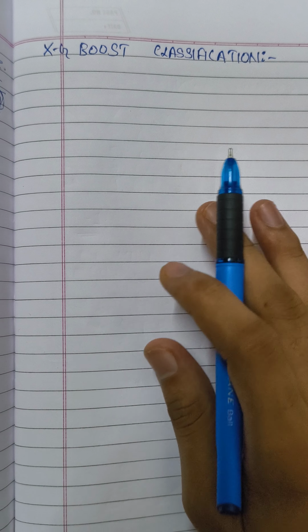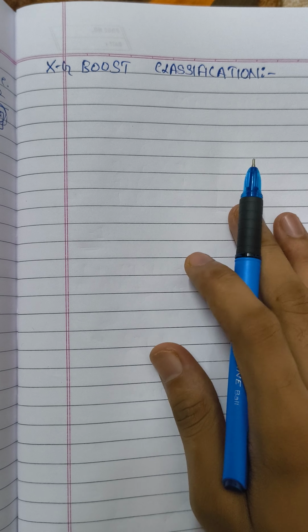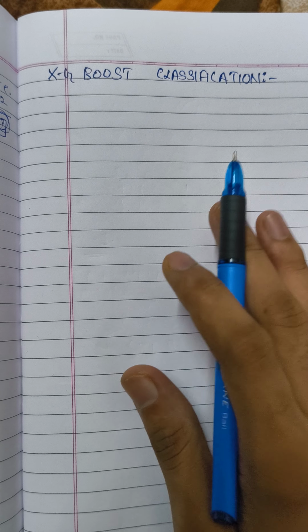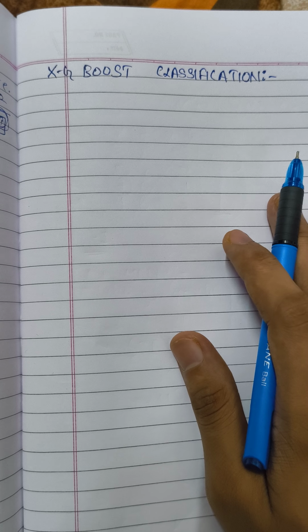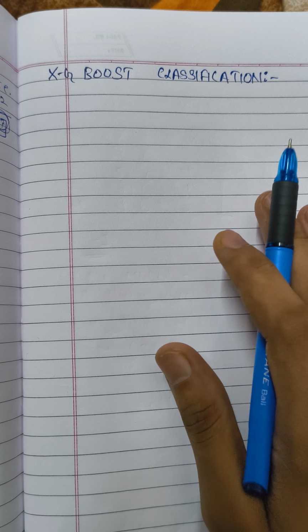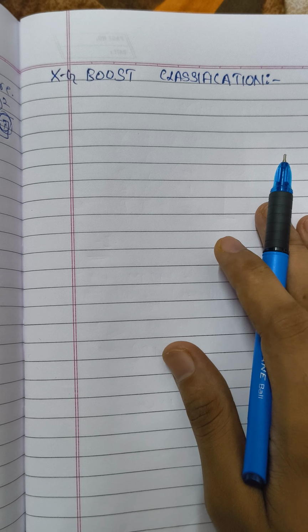Good evening, guys. Today we will be discussing XGBoost classification. XGBoost is nothing but an updated version of our gradient boosting, and we know that in the boosting technique we train a lot of weak learners in series.